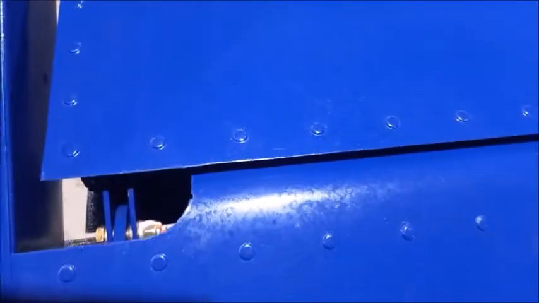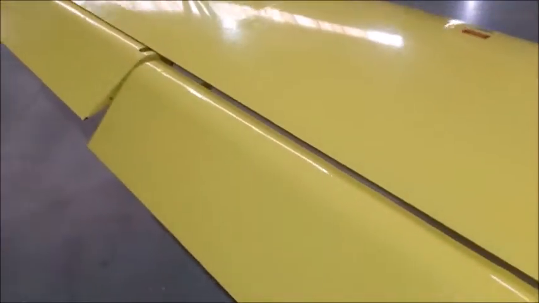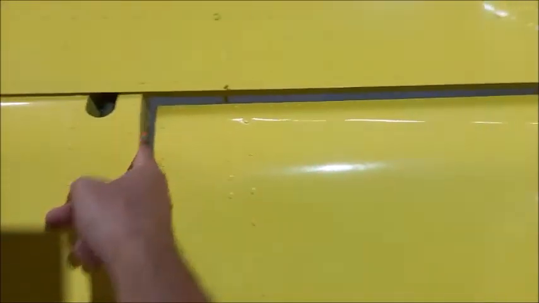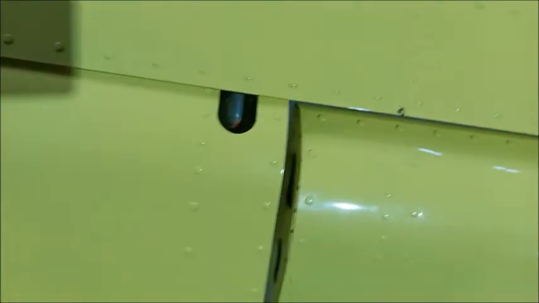Again, we're just checking these nuts and bolts over there. They are in place. There we go. We then come across and do the same check over here on this specific flap. We go across, check the nut over the bolt, and the bolt over there, and it's all secure.